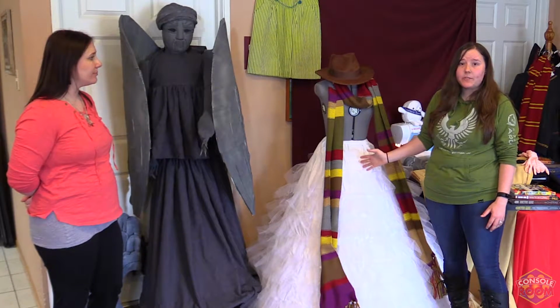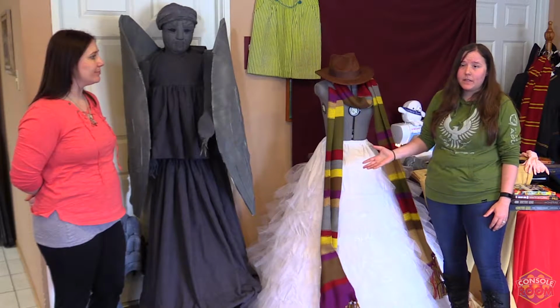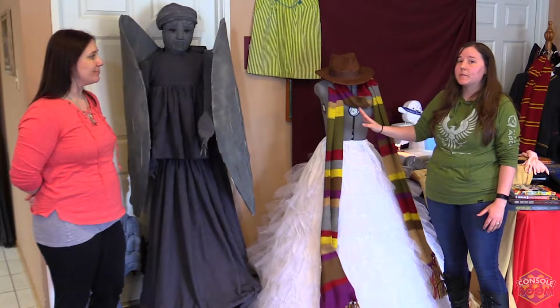And if sewing isn't your forte, there are many other ways that you can cosplay. You don't have to make everything from scratch.